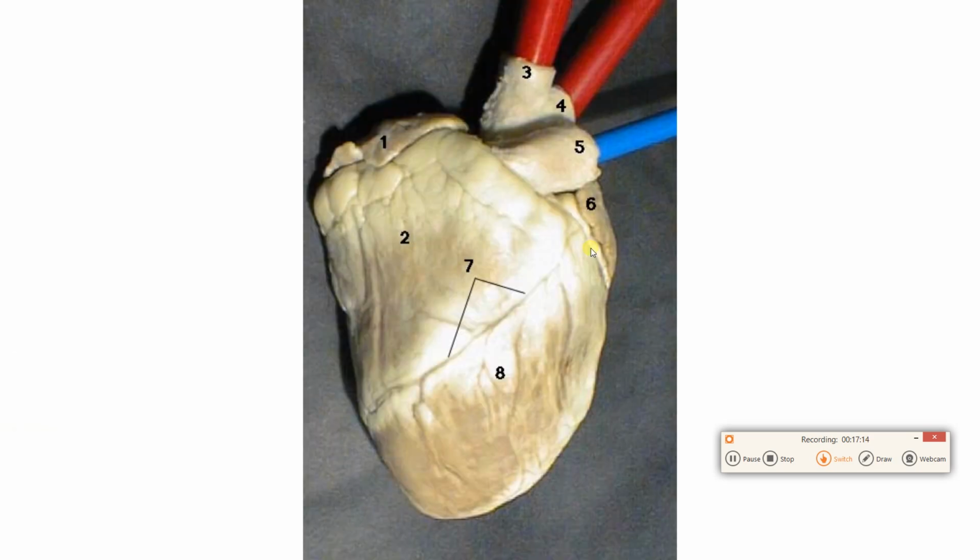Here is a sheep heart. This is for you to play with. Can you name everything here? All right? Everything. You should be able to name this flappy thing, chamber, groove, and three blood vessels. Can you do that? Give it a shot. Let me know what you get.